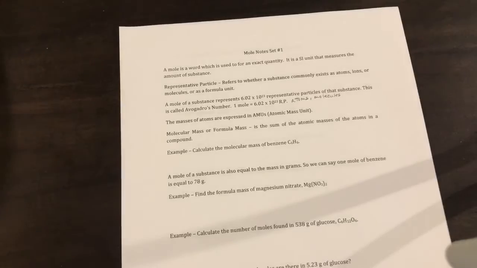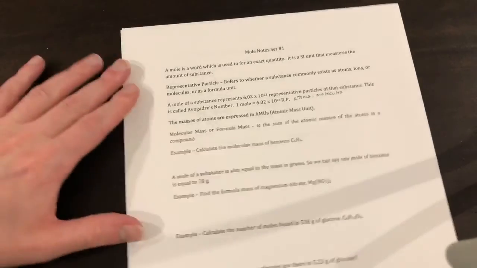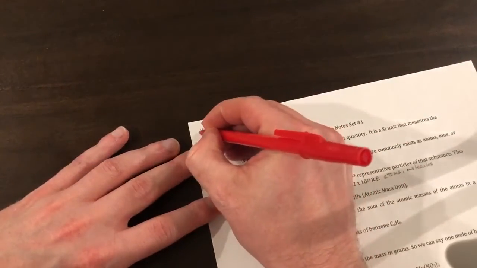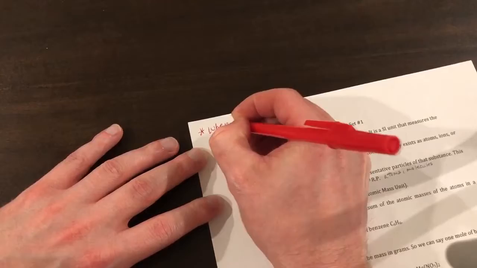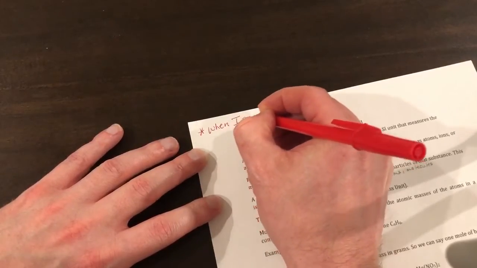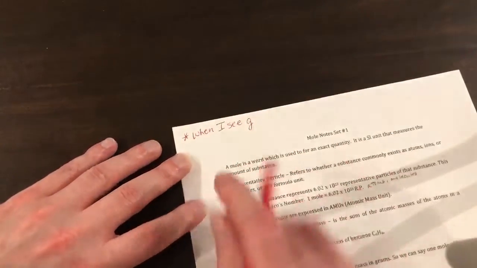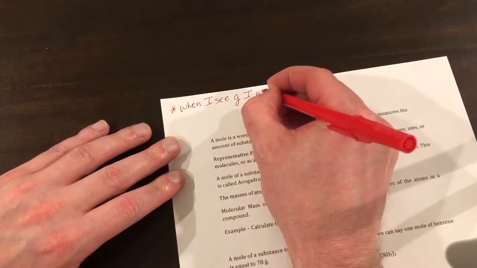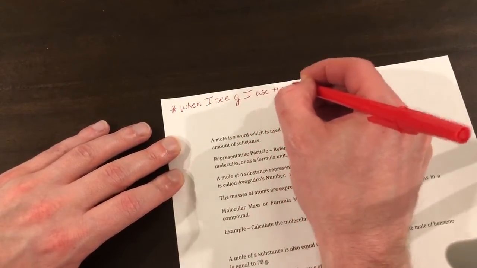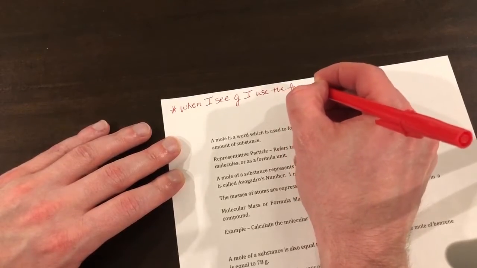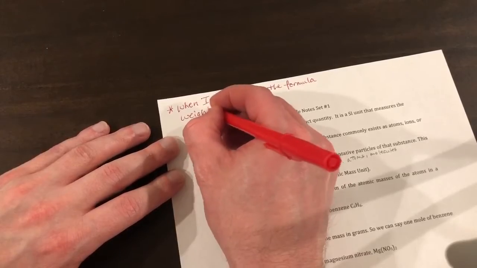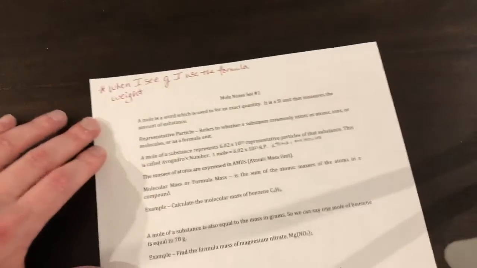Now, I want you to write something very, very important on the top of your notes. So we're going to write, when I see grams, I use the formula weight. Okay, we'll talk about what that means in just a second.